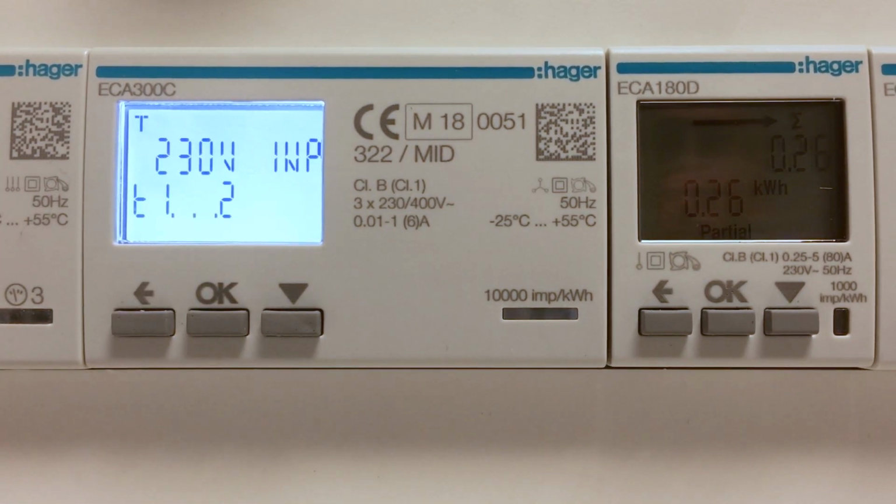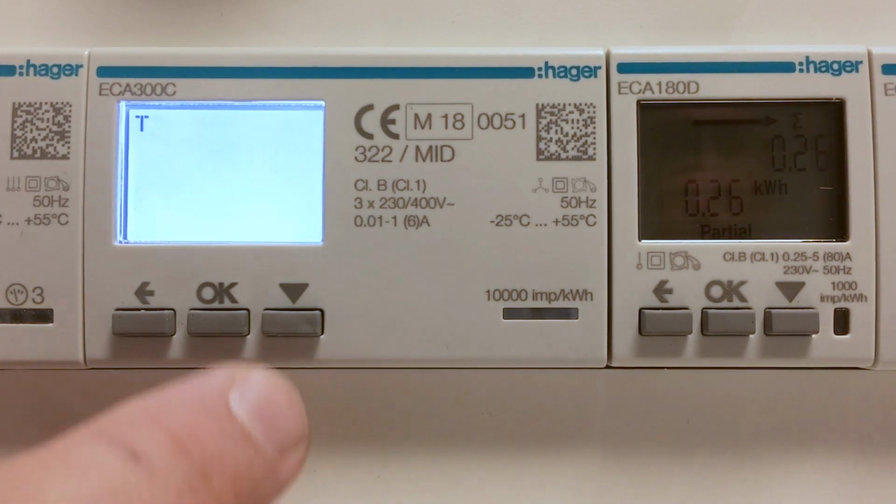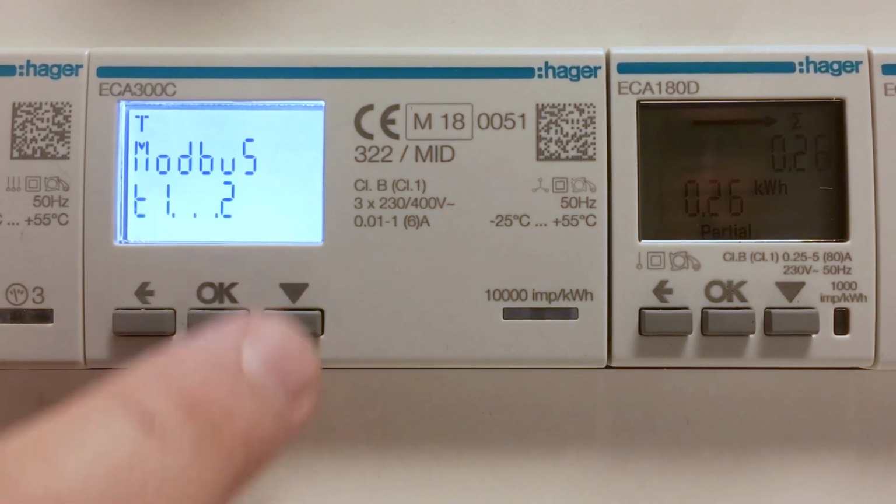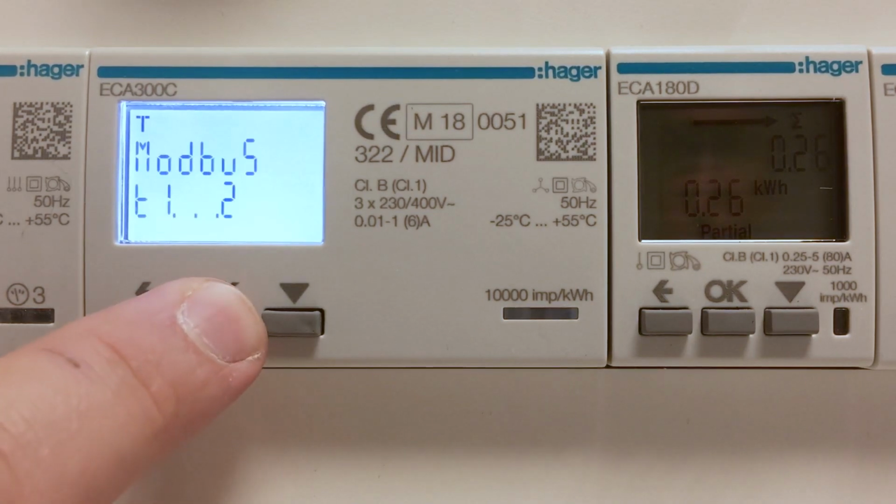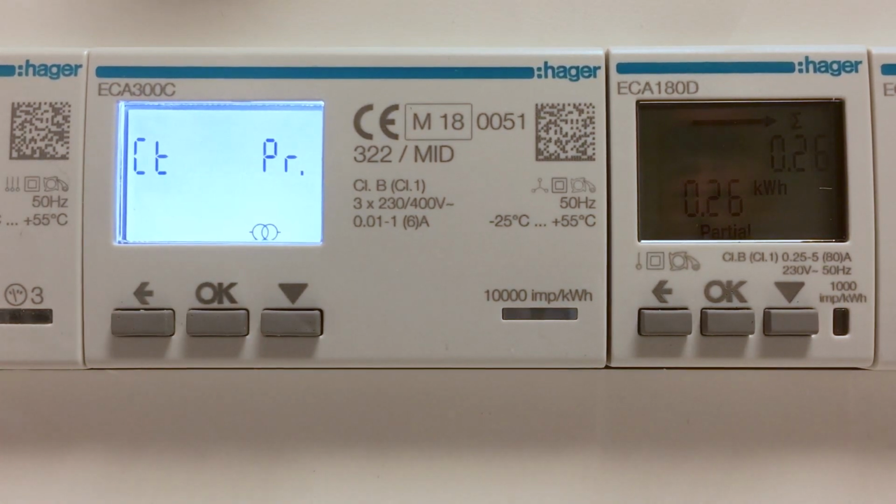Step 7 is the programming of the tariff input. It could be either 230 volts, or the Modbus tariff. Validate. Click on the back button to exit the programming mode.